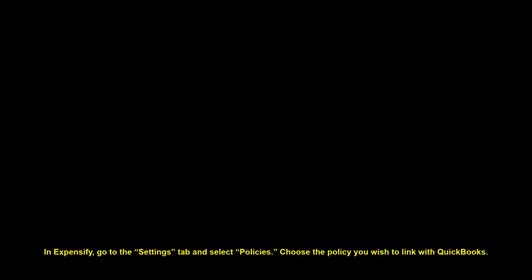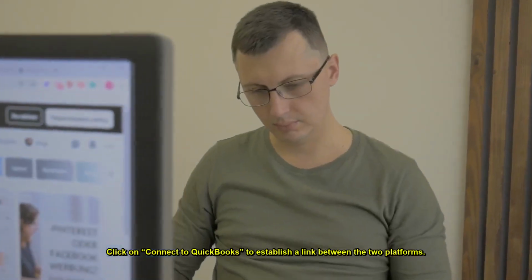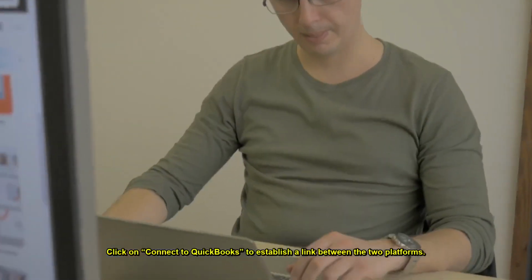In Expensify, go to the Settings tab and select Policies. Choose the policy you wish to link with QuickBooks. Scroll down to QuickBooks Integration Settings within the policy. Click on Connect to QuickBooks to establish a link between the two platforms.